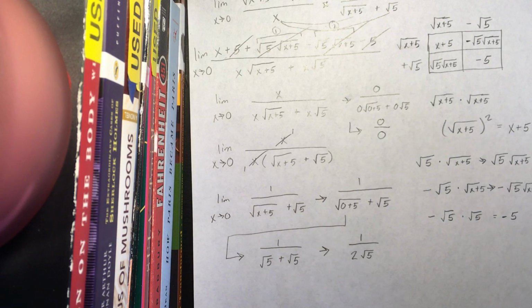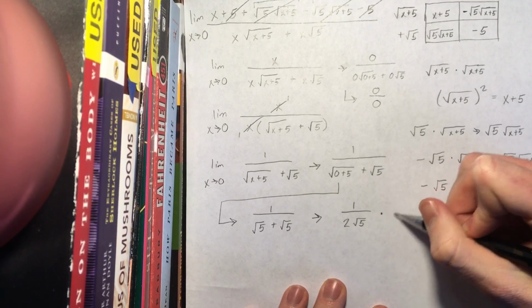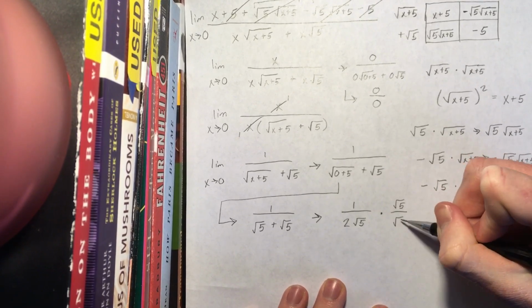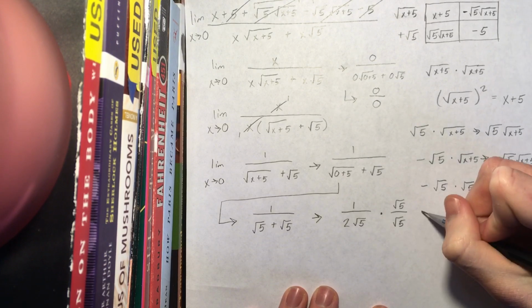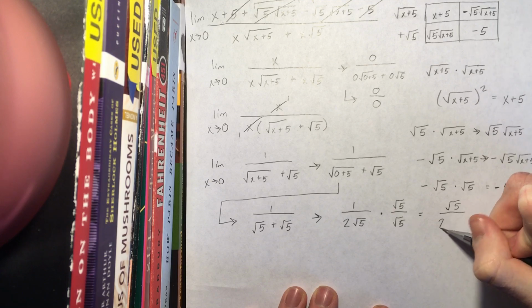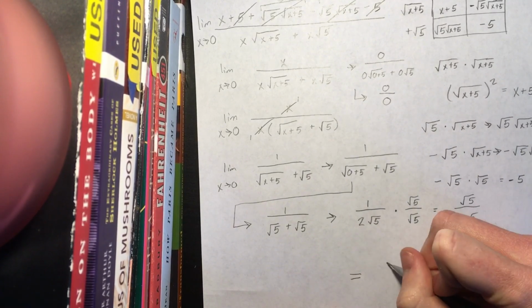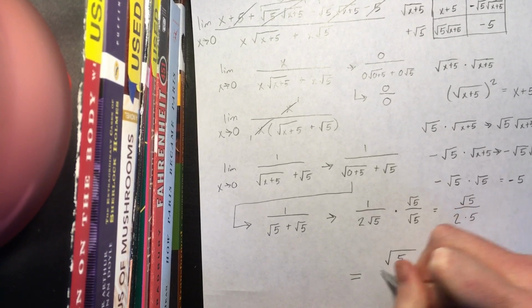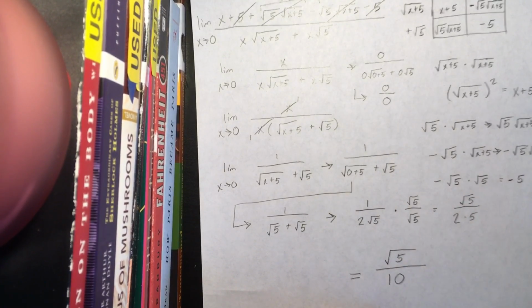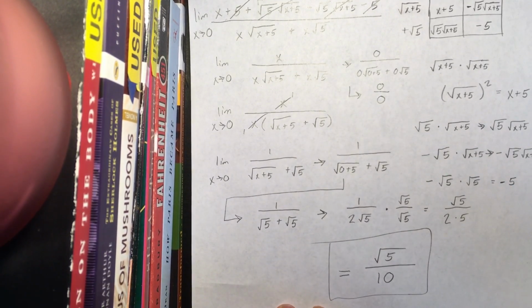Now, if you want to be really correct about it, what you're going to want to do is rationalize it. Get this square root off the bottom, okay? So we're going to do that. Multiply by square root of 5 over square root of 5. And what we end up with is square root of 5 over 2 times 5, right? Which gives us our answer of square root of 5 over 10. Okay, so this is our answer. This is the most correct way to put it.